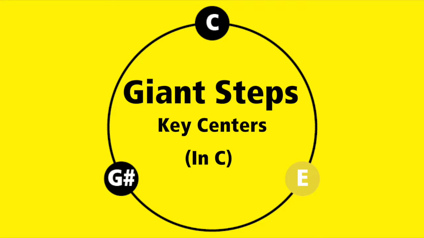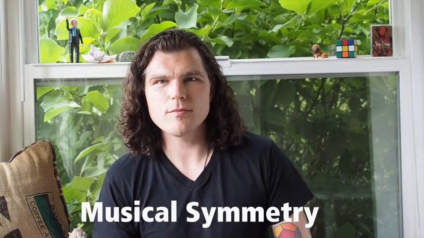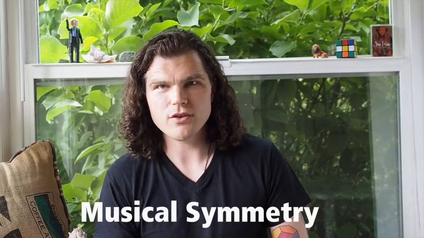This circle is something that John Coltrane used to build his Giant Steps progression, which was very influential, because it's a giant step from one point on the circle to the other one. Bingo. It's kind of an exercise in musical symmetry, which is what we're exploring with these circles.